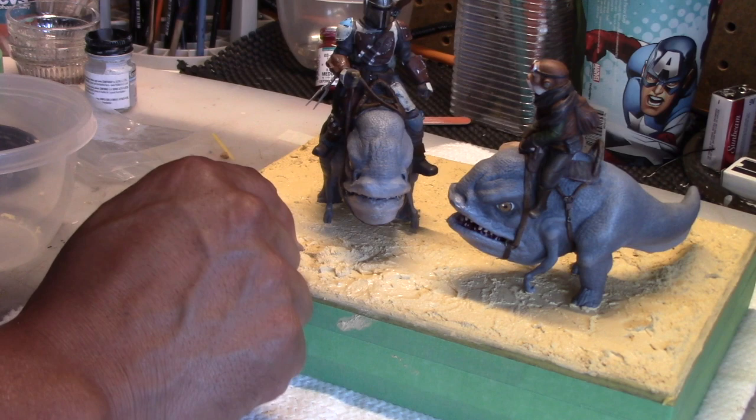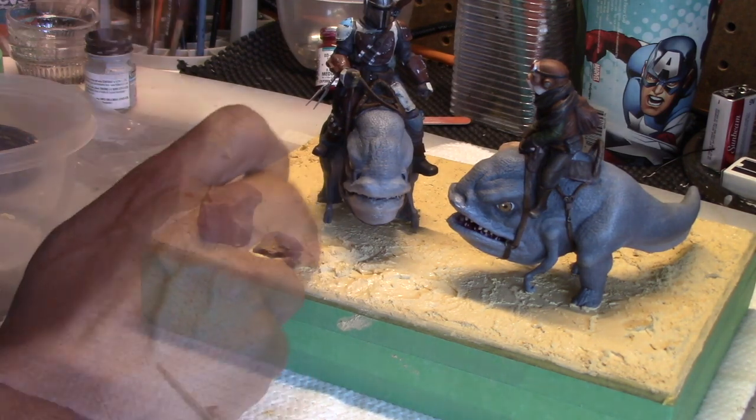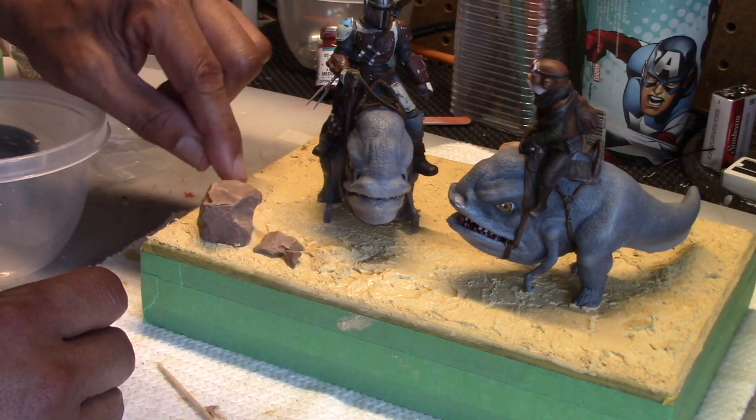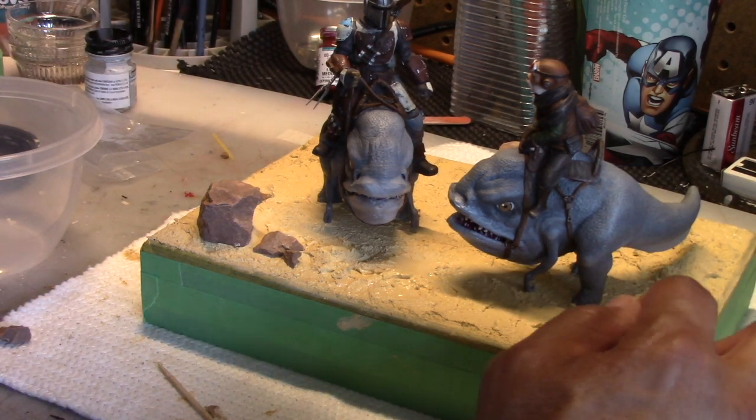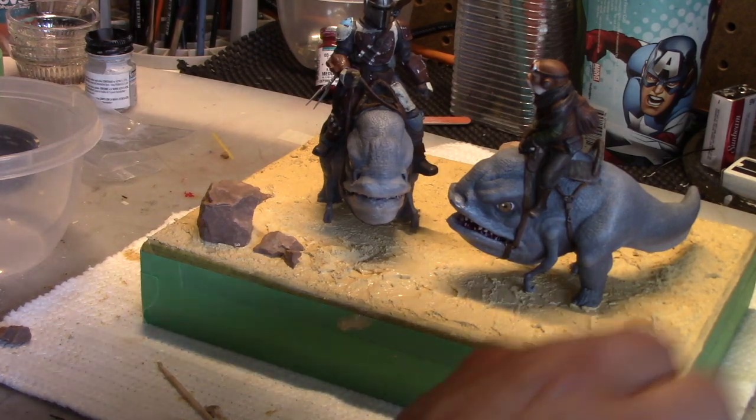Alright, so I'm applying these rocks now while the material is wet, and that is because this material will act as an adhesive to hold a lot of these in. And once this is done, I'll go ahead and paint it up, and I will show you the completed project here in just a second.